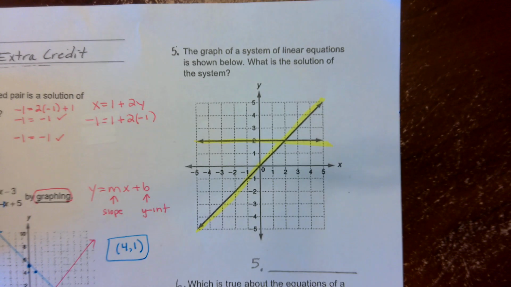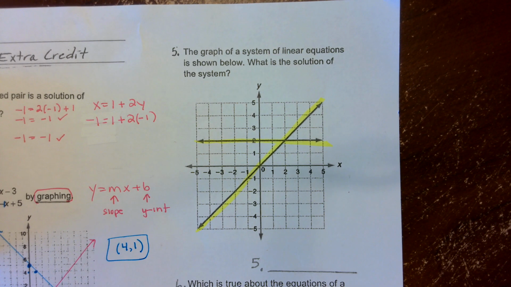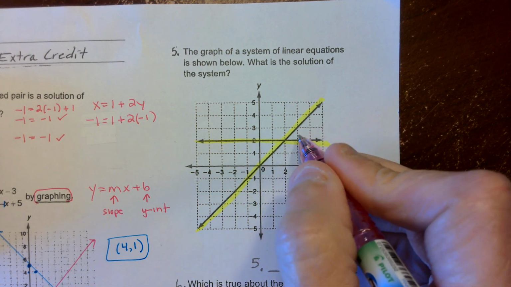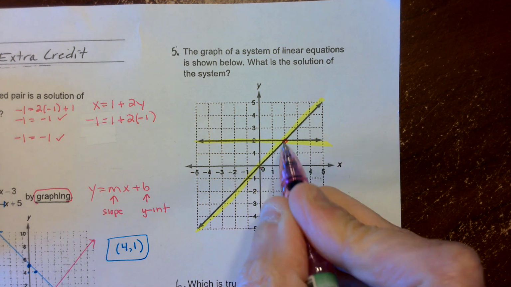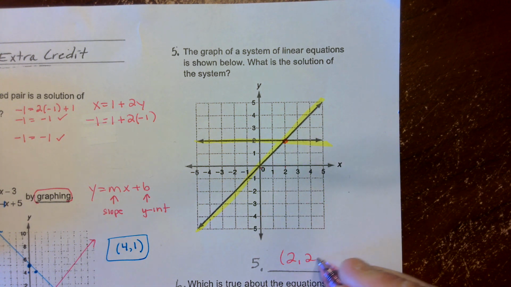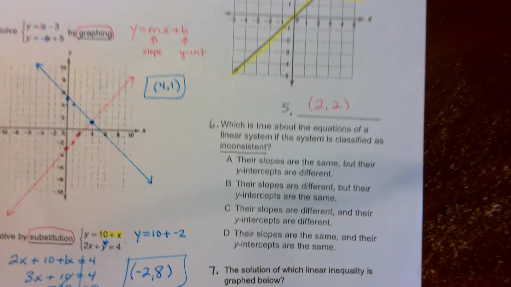Oops, no, it's blurry. That's no fun. So you just have to look and see, where do they intersect? Right here. What is that? It's 2, 2. Done. So hopefully that is not a problem for any of you. Understanding that where the two linear equations cross is your solution.